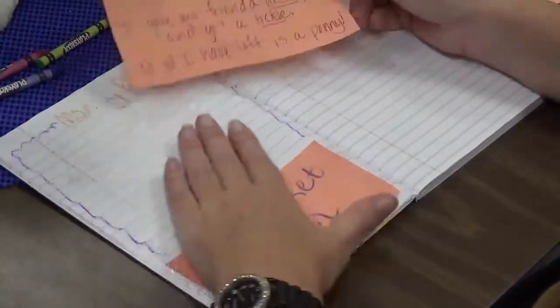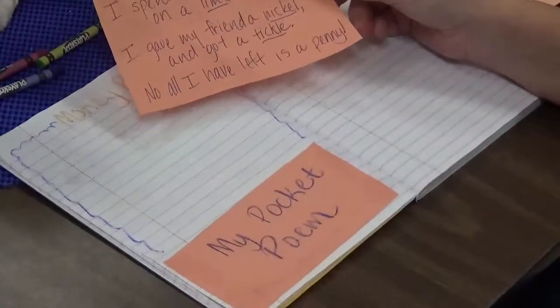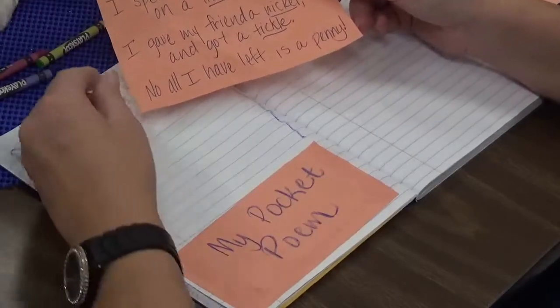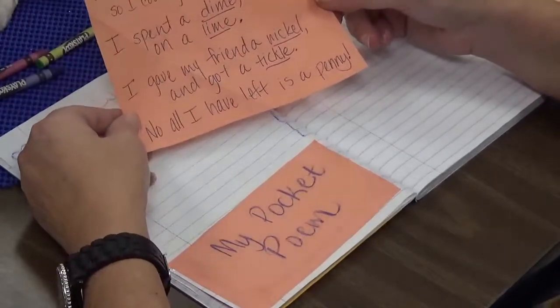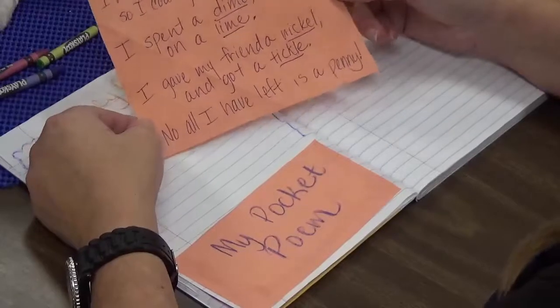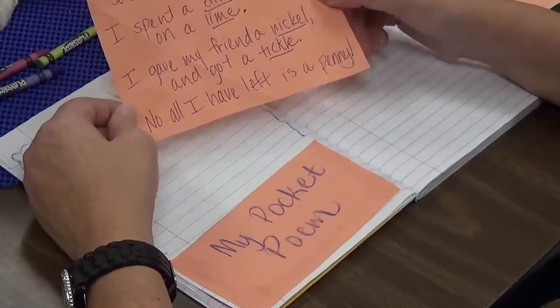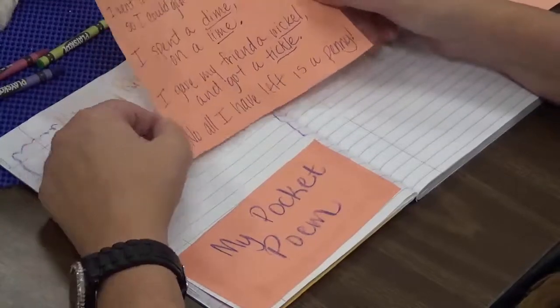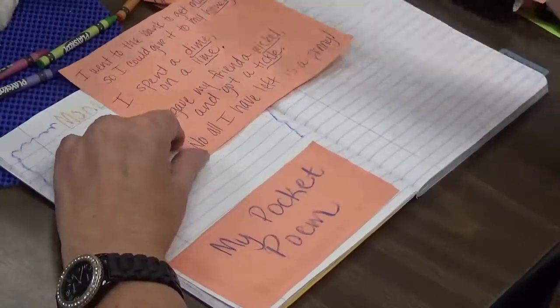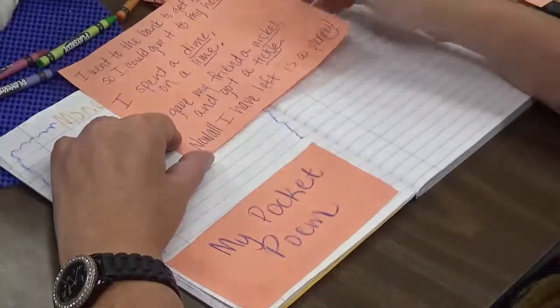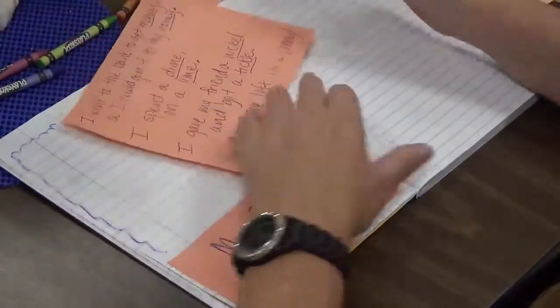So I'm just doing a silly rhyming poem. I went to the bank to get money so I could give it to my honey. I spent a dime on a lime. I gave my friend a nickel and I got a tickle. Now all I have left is a penny.